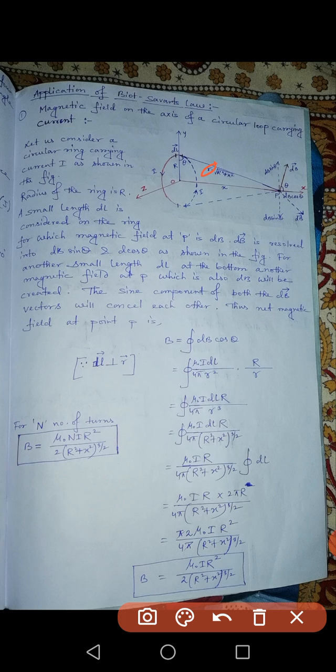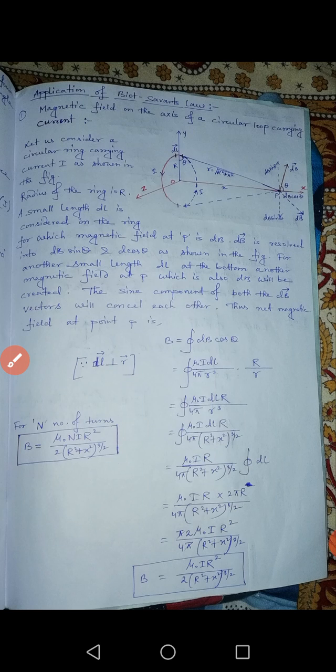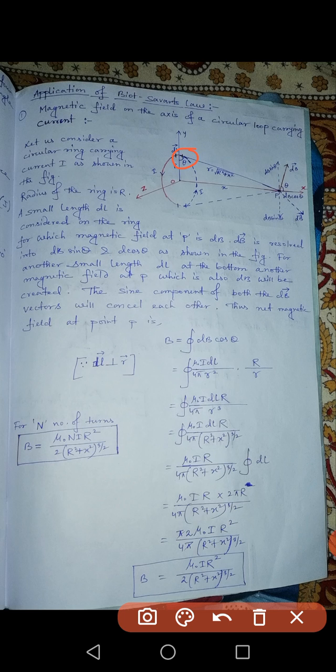Now first of all we will find out how much magnetic field this dl length is creating here, and then we will find out the total magnetic field produced by the whole conductor or the whole circular ring. So the concept is, first we will find the magnetic field for dl, then we will integrate it for the whole circular ring. Here certain things I have written, you can read this part, but I am explaining. Suppose this dl length is producing a magnetic field of dB at point P.